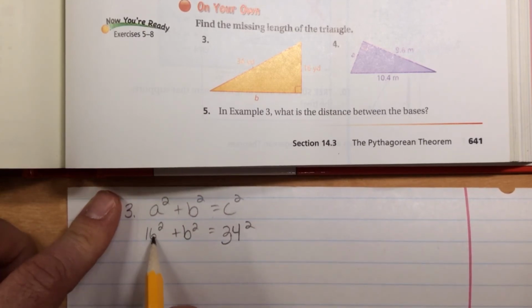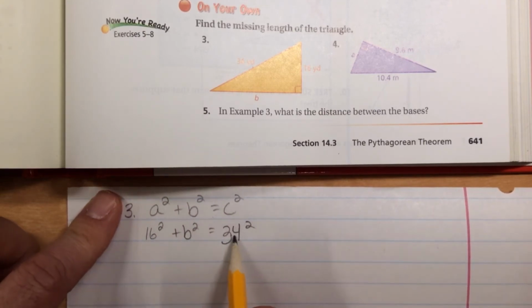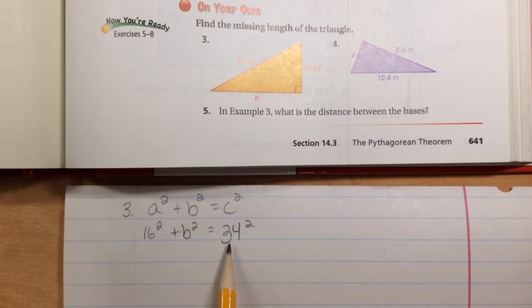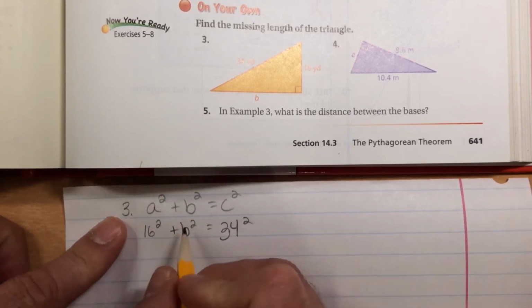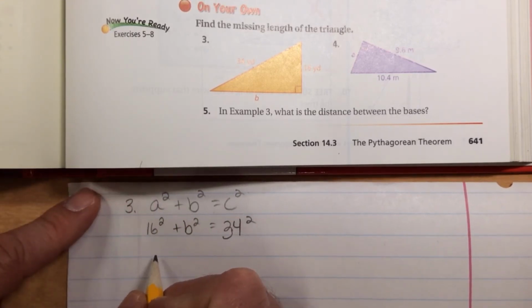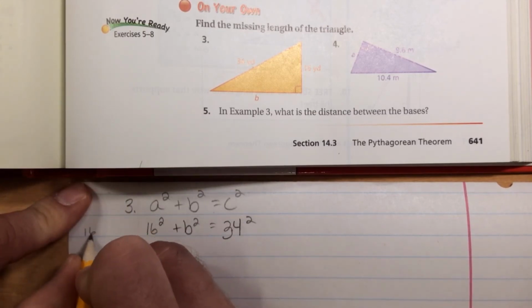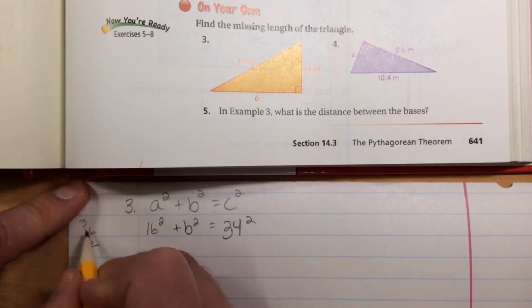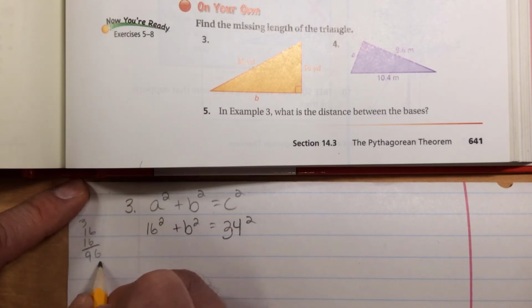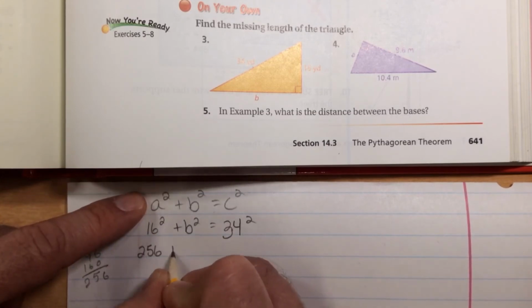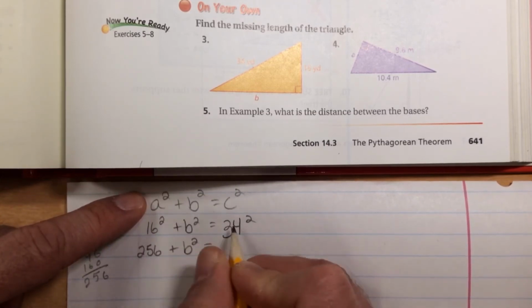Now I cannot subtract 16 from each side and make this 18 squared or anything like that. I actually have to square these. So 16 times 16 is 256, plus b squared equals 34 squared.